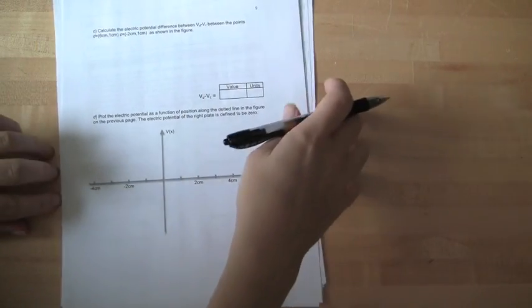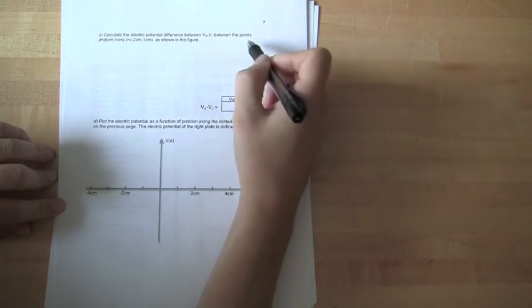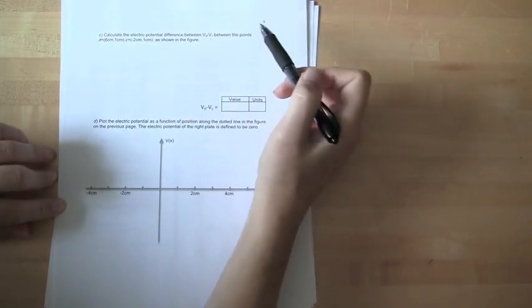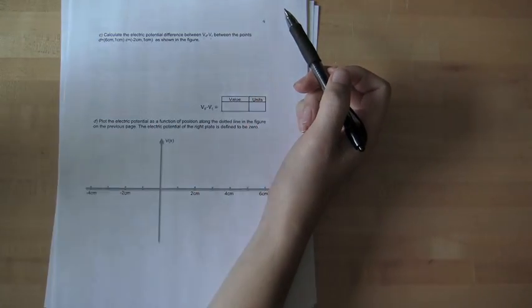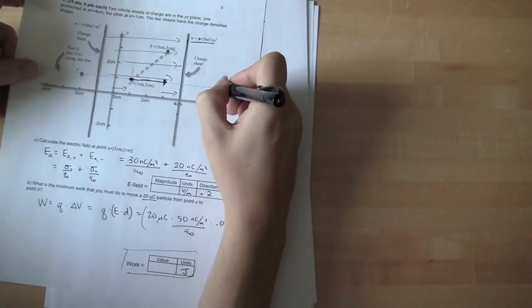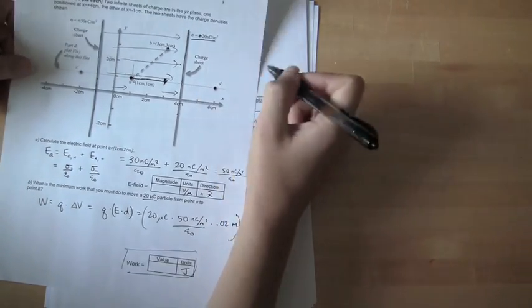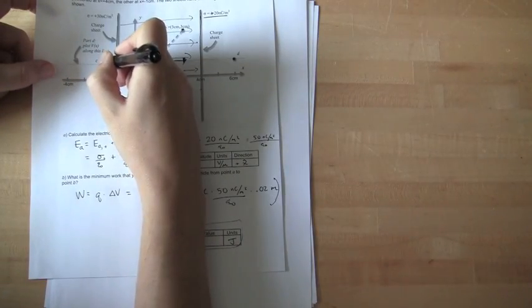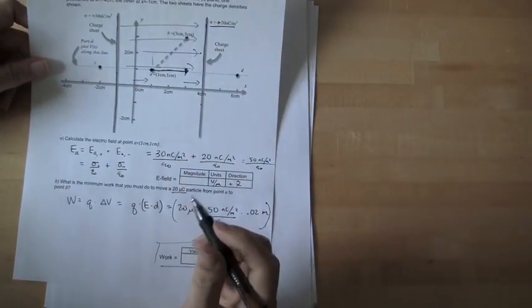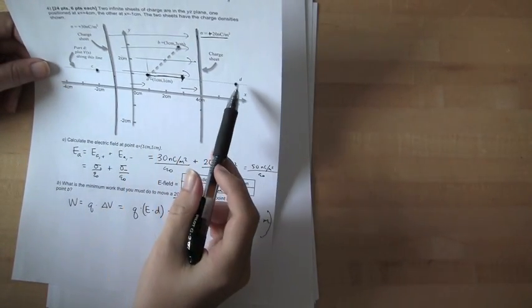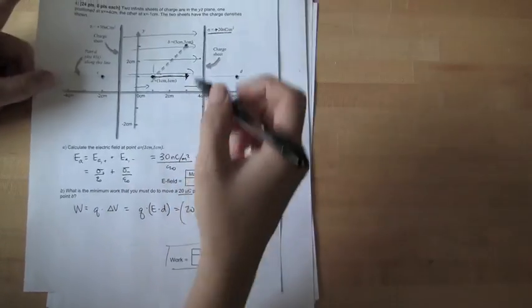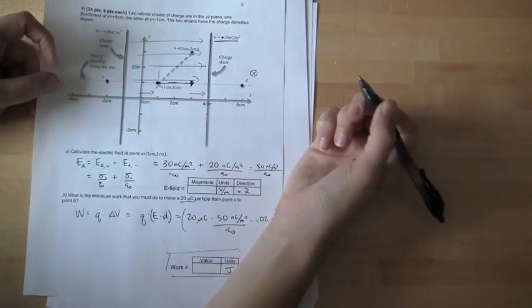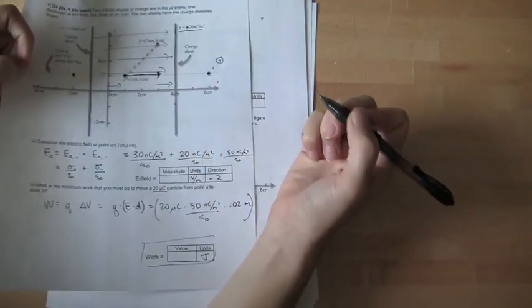Okay, part C is calculate the electric potential difference VD minus VC between the points D and C as shown in the figure. So points D and C were here and here. The electric potential difference is the amount of work it would take to move a positive charge from one of these points to the other.